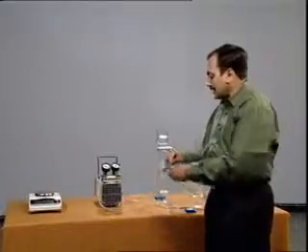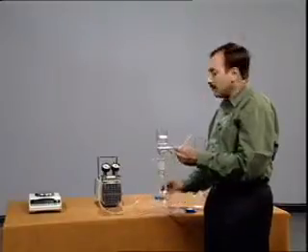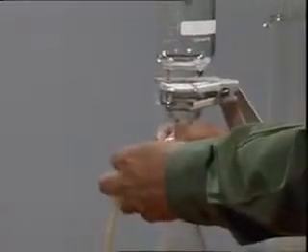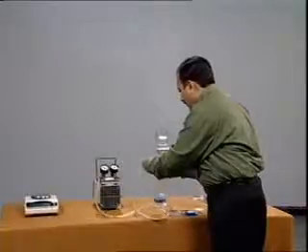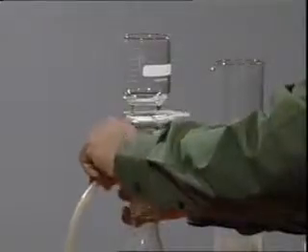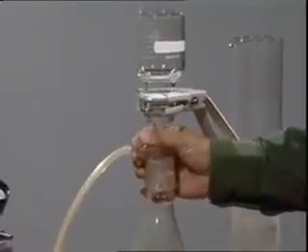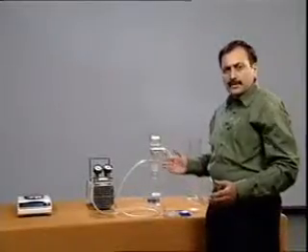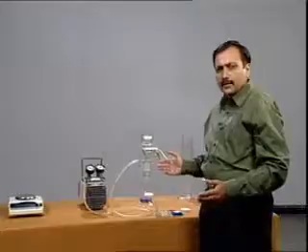Now, connect the silicon tube of the pump. Now, the assembly is ready for measurement.